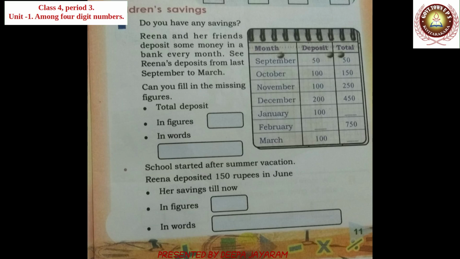Then we can go to the next activity, children's savings. Do you have any savings? If not, try to save some money in a bank or somewhere for your future use. Here, Reena and her friends deposit some money in a bank every month. They deposited different amounts. See, Reena's deposits from last September to March are in a table given for you.